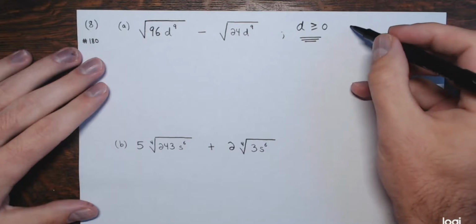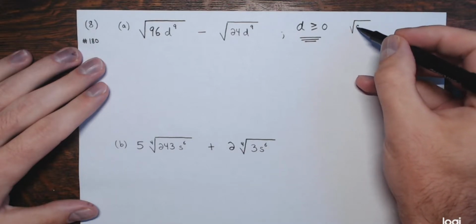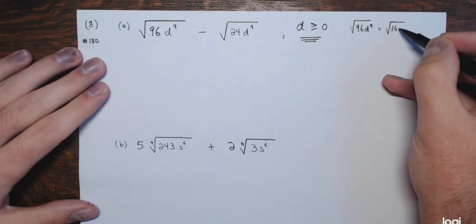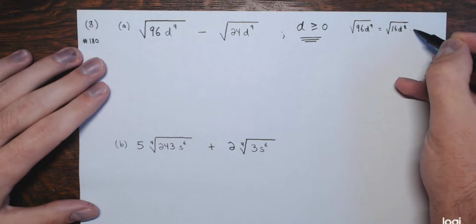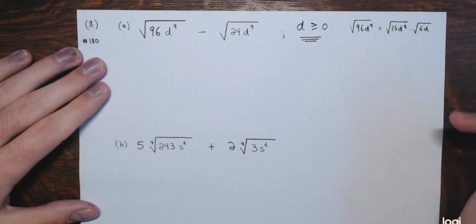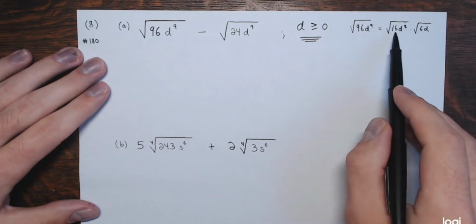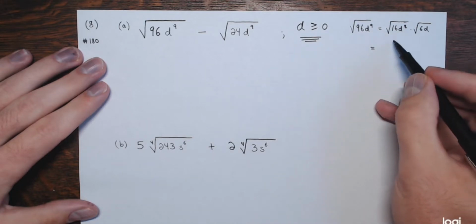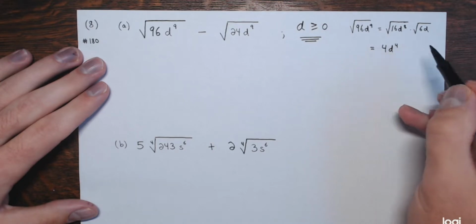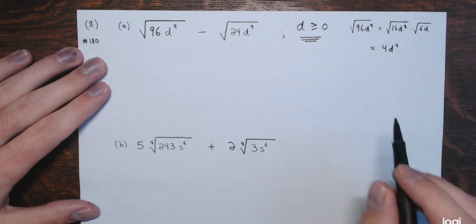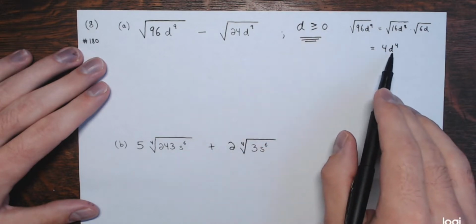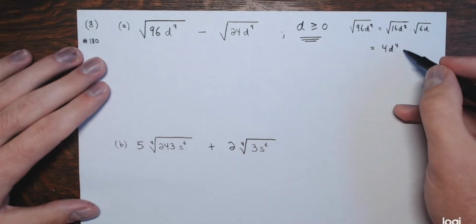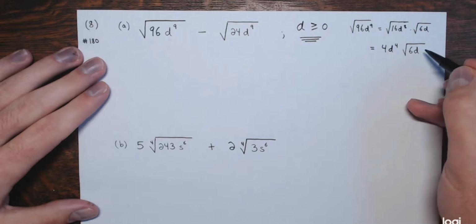Alright, then we simplify each radical here. Square root of 96d to the ninth. I can break this up to the square root of 16d to the 8th, those are perfect squares, times the square root of 6d. 6 times 16 is 96, and d to the 8th times d would be d to the 9th. Now the square root of 16d to the 8th would be 4d to the 4th, and again, no need for absolute value symbols because we're assuming d is non-negative anyway. And even if you didn't assume d was non-negative, d to the 4th power, an even power, is not going to be negative, so you don't need absolute value symbols here. Times the square root of 6d. So there's the square root of 96d to the 9th simplified.